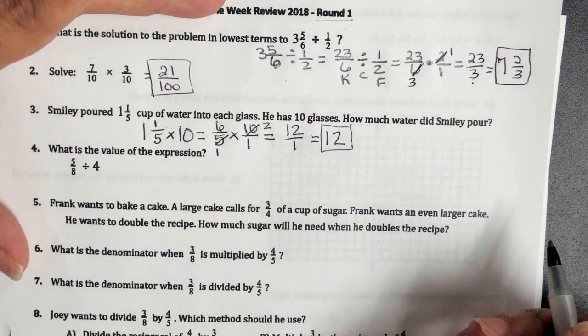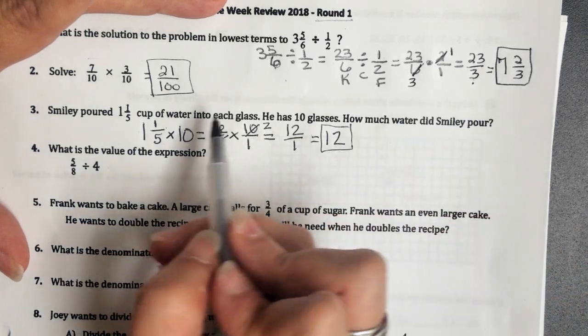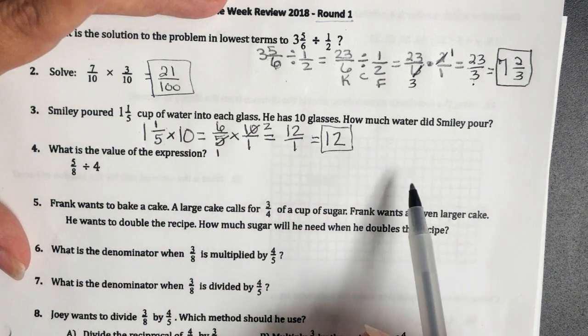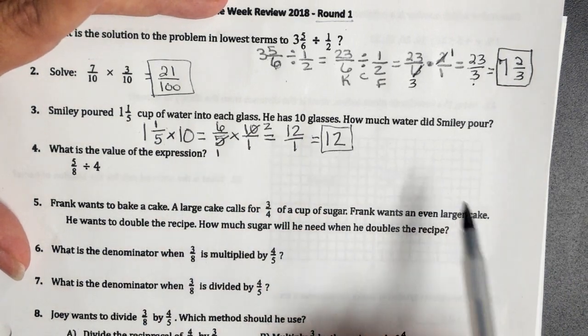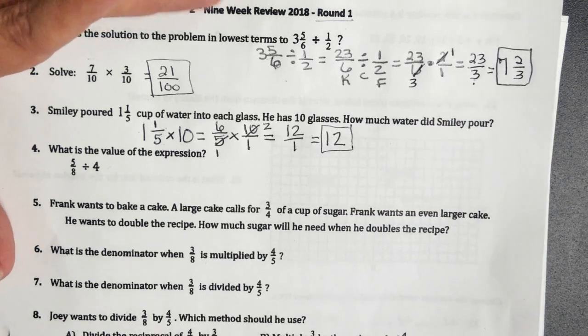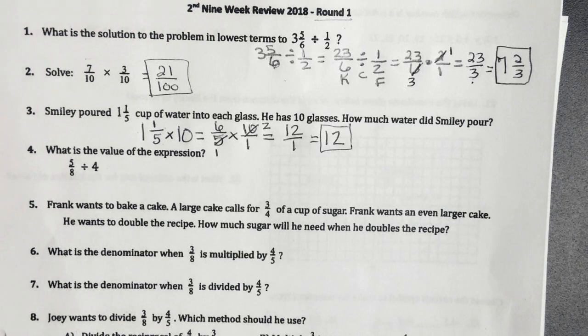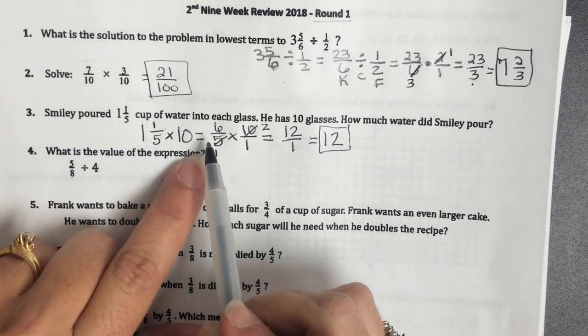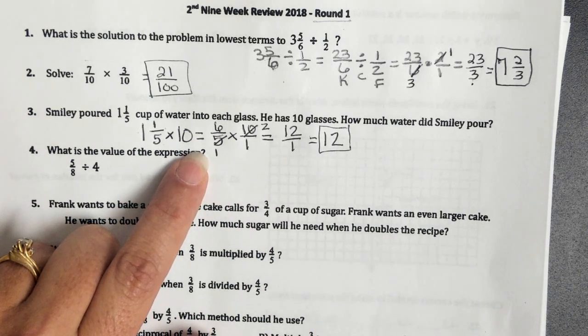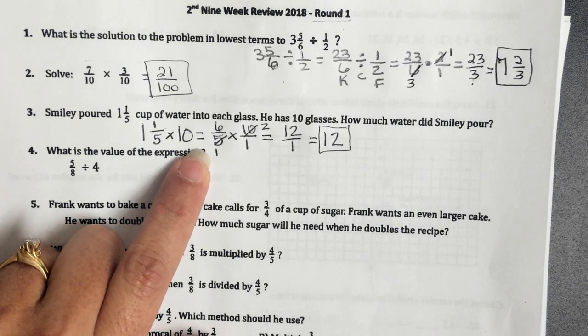I flipped it instead of... Don't flip it though, because you would flip it if it was division. Okay? It's multiply because if you really think about all those cups being lined up, you're really adding 1 1/5 and 1 1/5 and 1 1/5. But when you're adding something repeatedly, that's when you multiply.